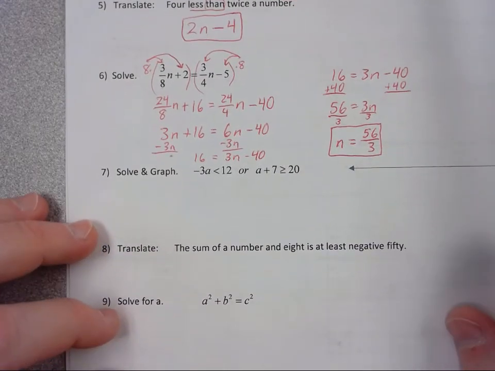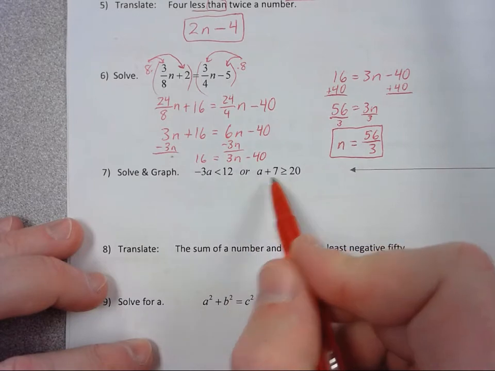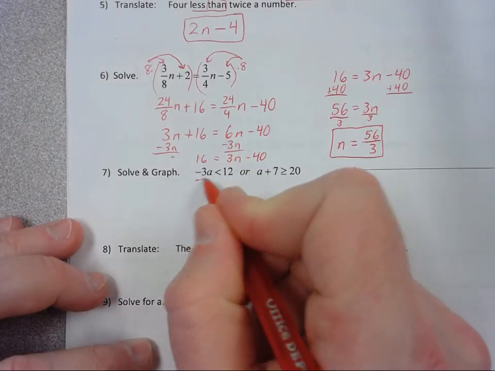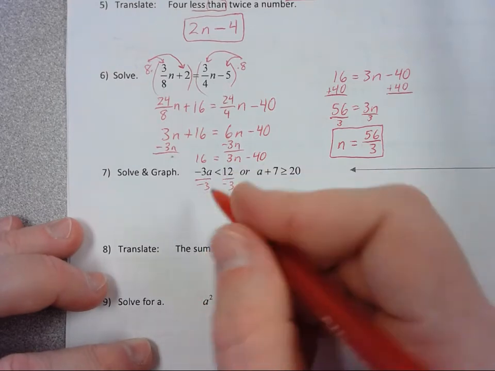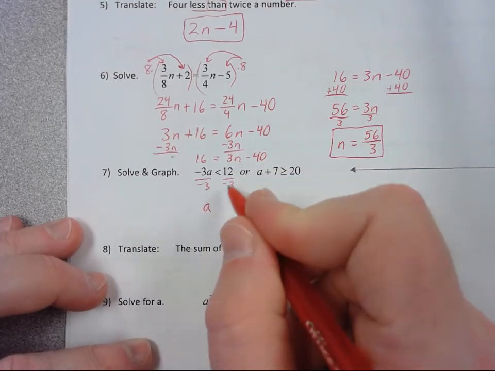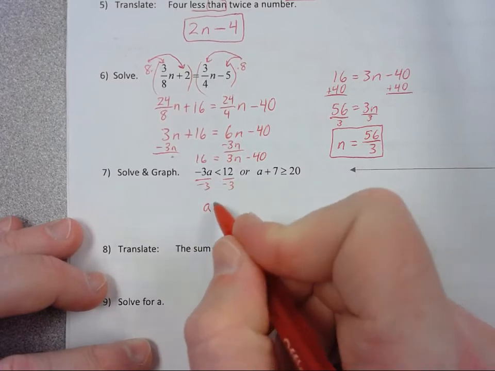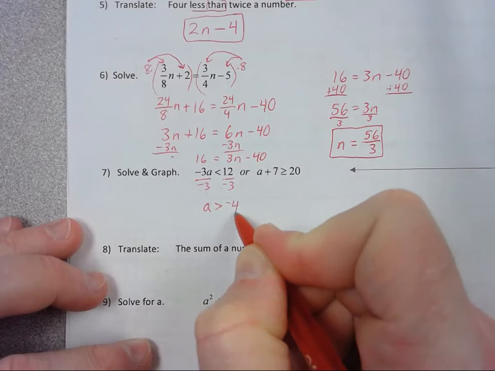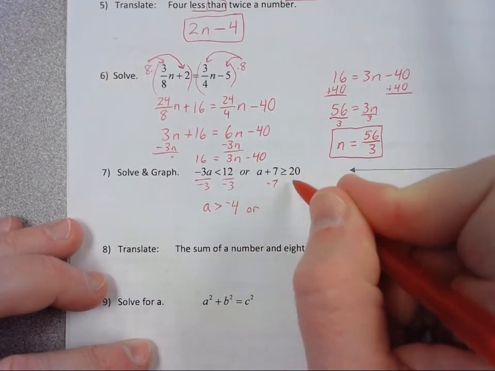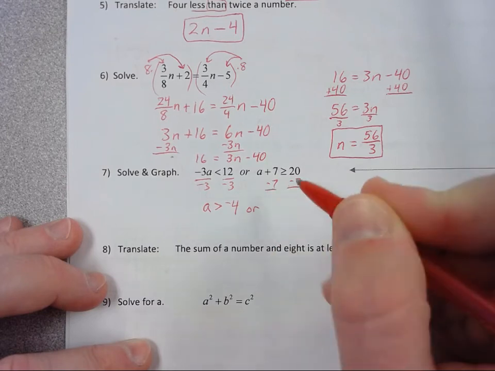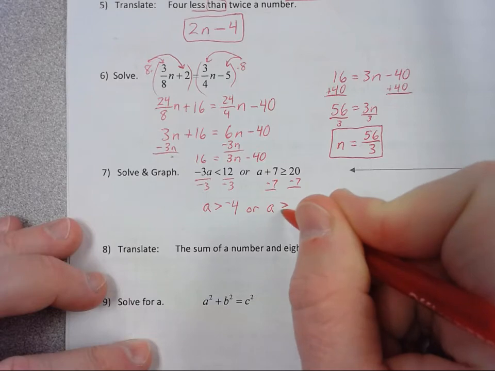Number 7. This has an OR statement between the two inequalities, so we just solve them individually. Divide by -3. But be careful, when you multiply or divide an inequality by a negative number, so we divided by -3, the inequality sign changes directions. So a is greater than -4, or, now subtracting or adding doesn't matter what number, that does not flip the inequality. 20 minus 7 is 13.